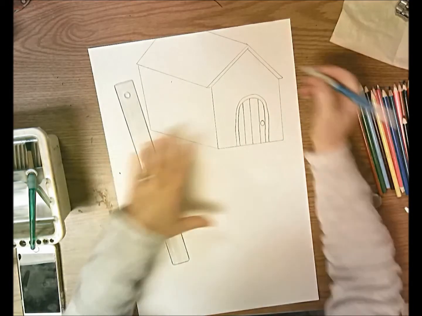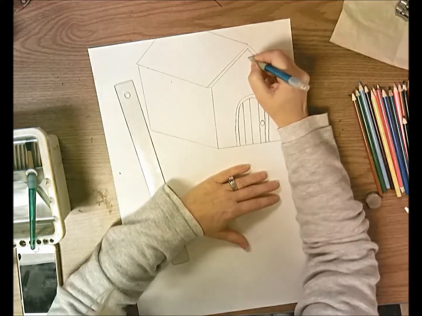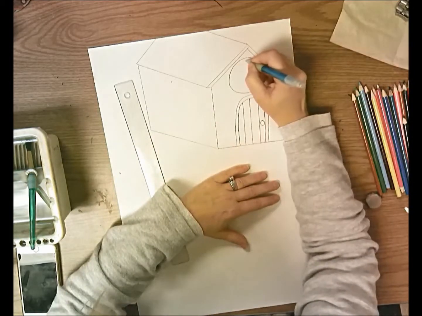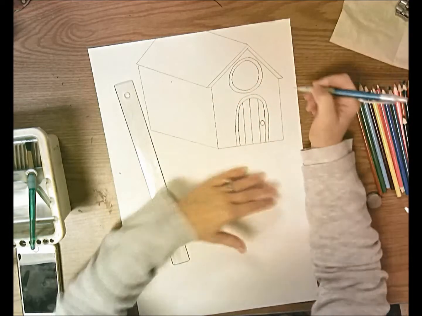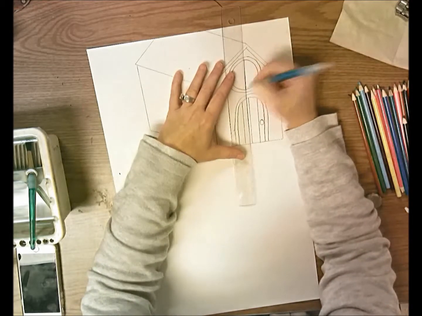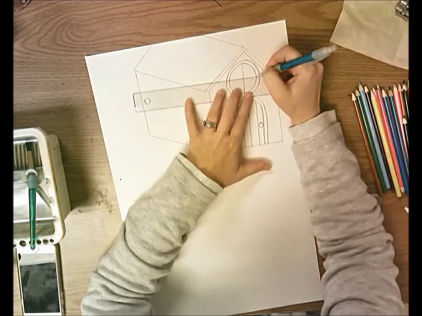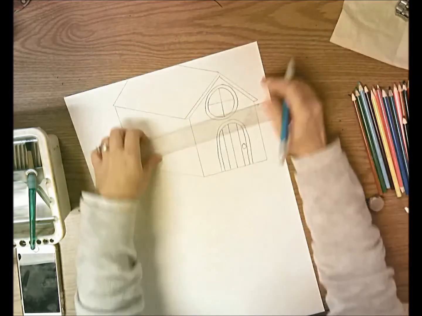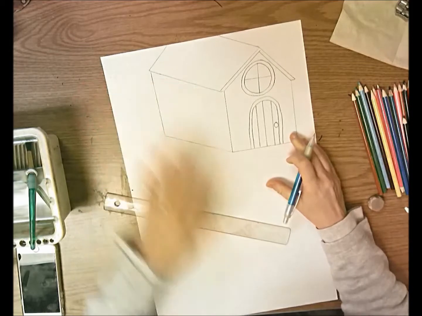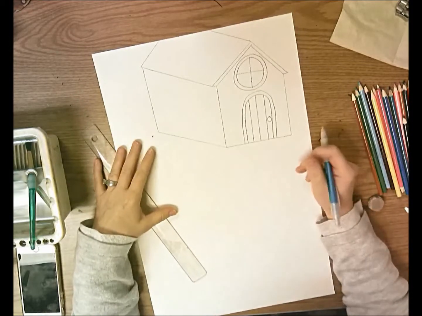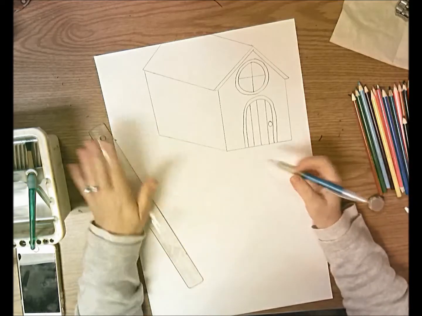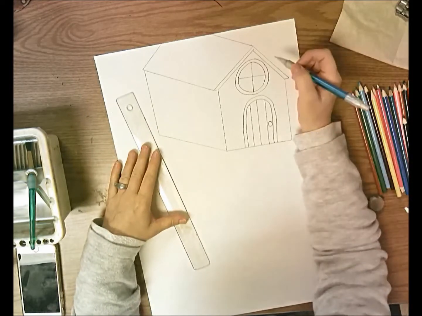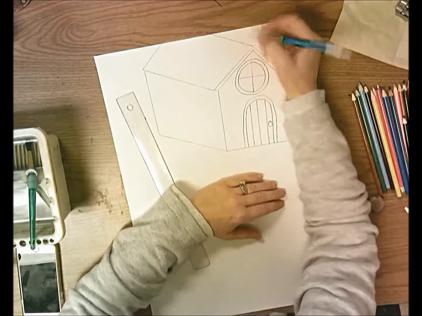So I'm going to draw a circle window up here. For the window, I need a frame, so I'm going to draw a smaller circle inside. And then I could do the breaks in the windows, the lines that go across, but you don't have to do that. This is your tree house, however you want to do it. I'm just doing a very traditional standard one, whatever your imagination can come up with. I need shingles.